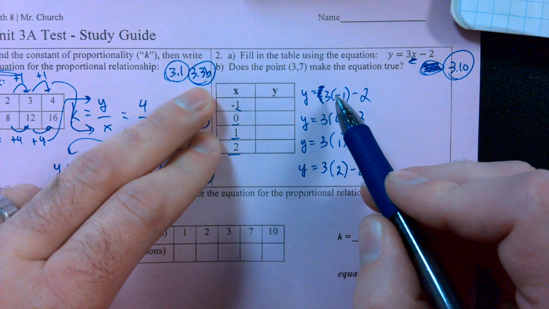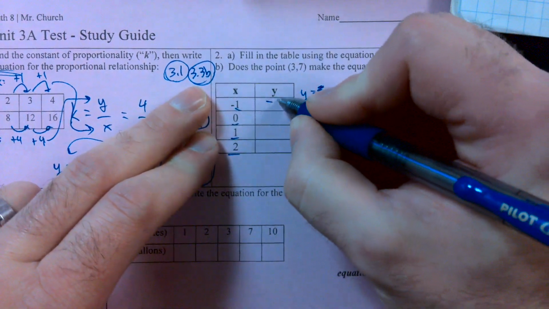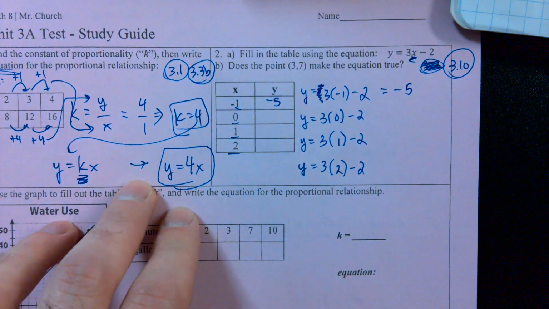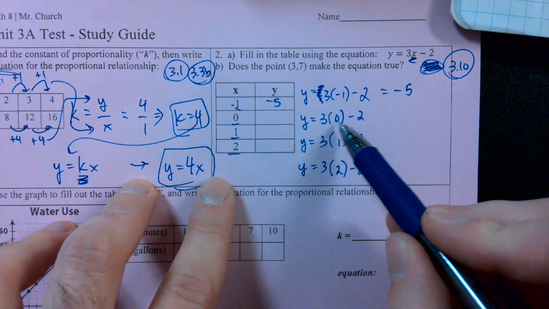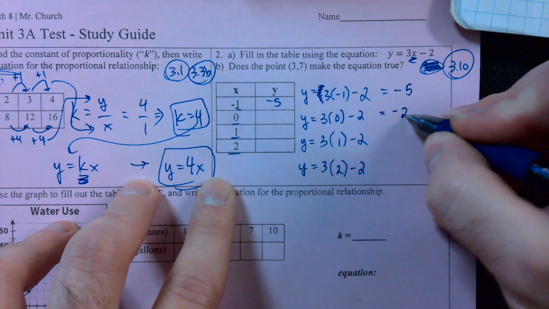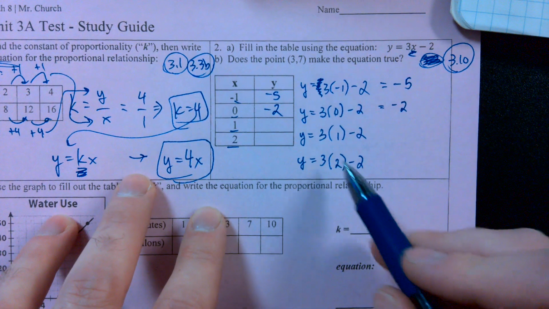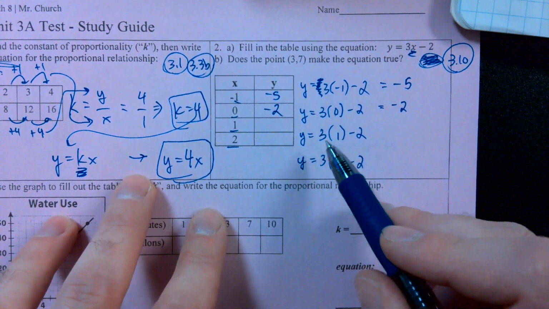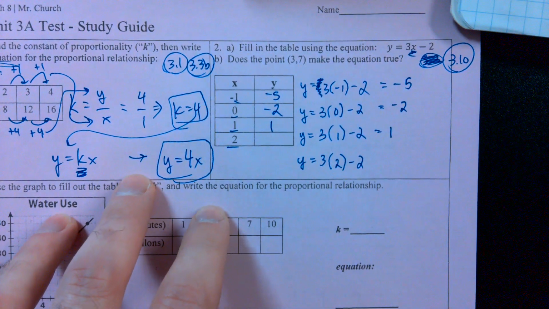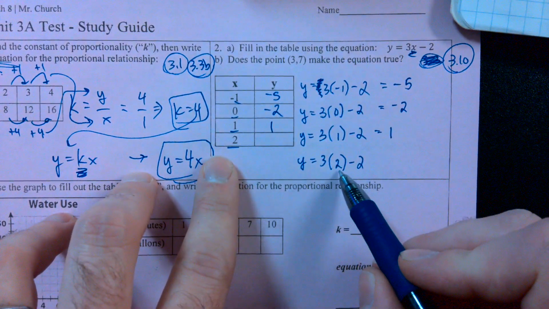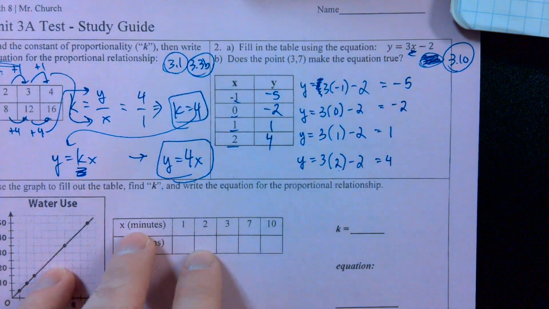3 times -1 is -3. -3 minus 2 gives me -5. So that's my y value for that first x value is -5. 3 times 0 is 0. 0 minus 2 is -2. I got this right. 3 times 1 gives me 3. 3 minus 2 gives me 1. Let's go. There's my third y value. And 3 times 2 gives me 6. 6 minus 2 leaves me with 4. All right? Debbie's in the charts.